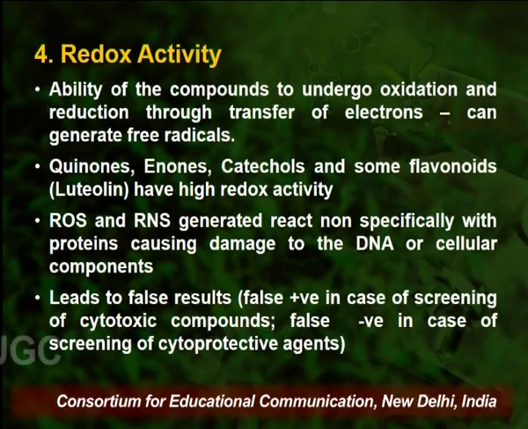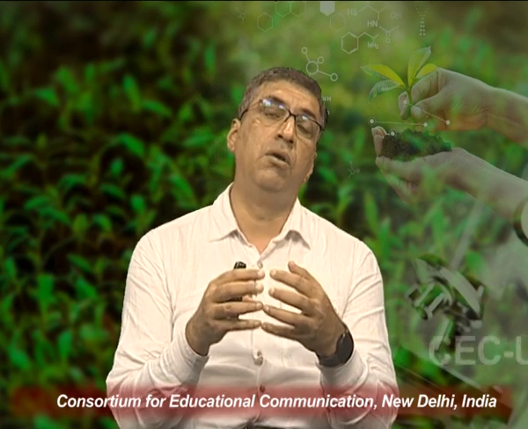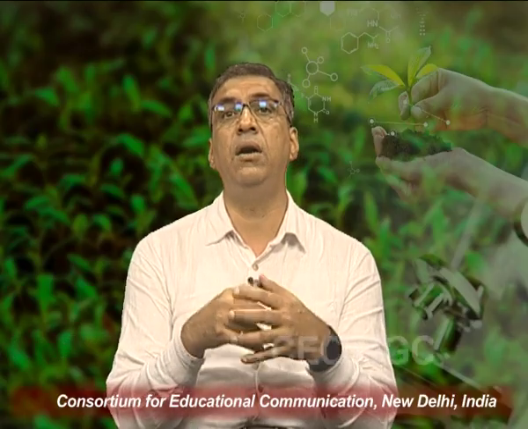If we are screening for a cytotoxic compound, you may get a false positive test. If you are looking for a compound which protects the cells against free radicals, then you may get a false negative test, because the cells are damaged because of the redox activity of the test compounds itself.